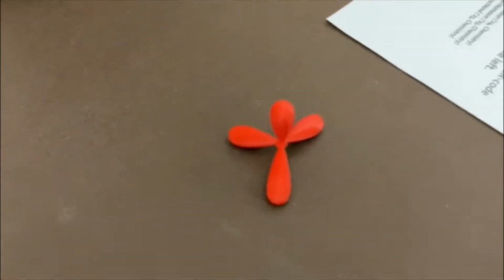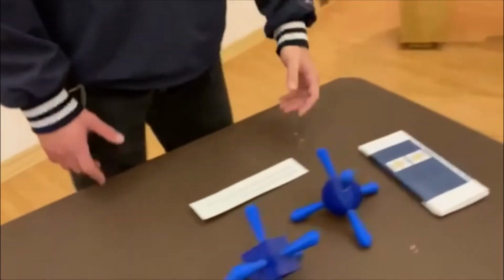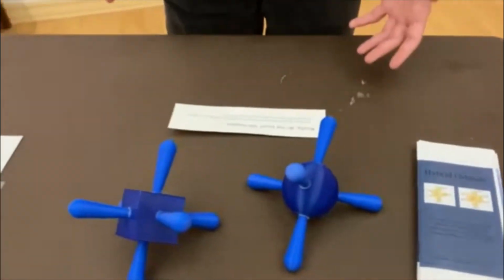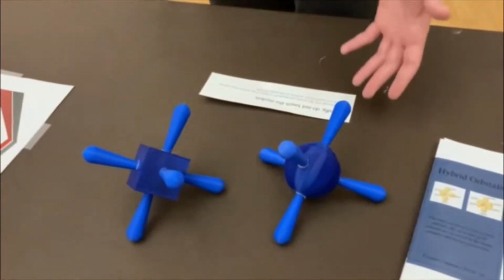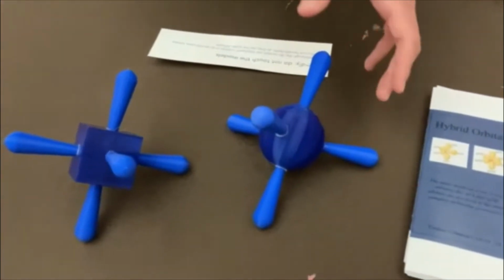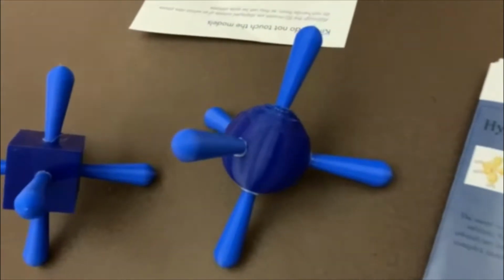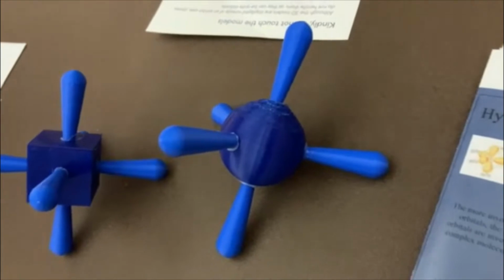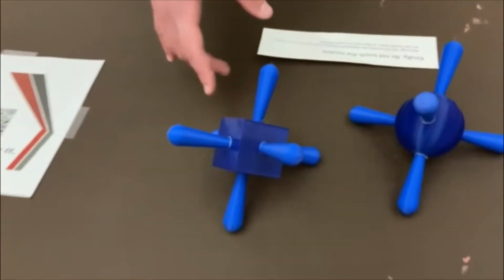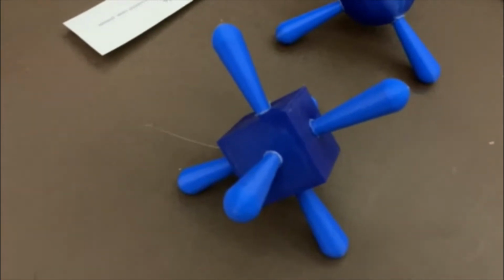Moving further down, we have the beginning of the D orbital characteristic hybrid orbitals. We have the SP3D, which is 5 bonding sites. This is where you get into more advanced molecules. And then here you have the octahedral, SP3D2, which has 6 bonding sites.